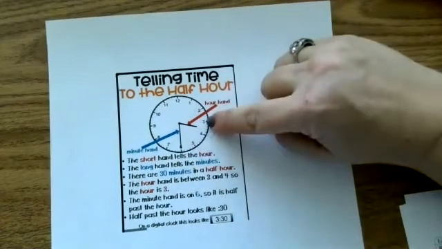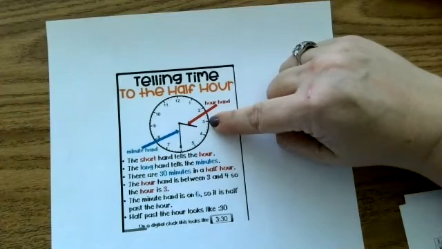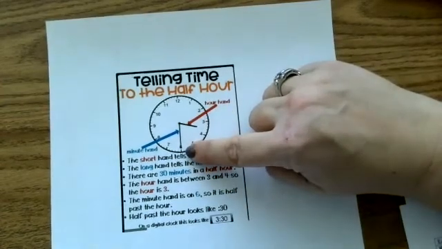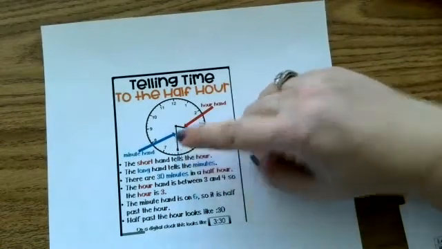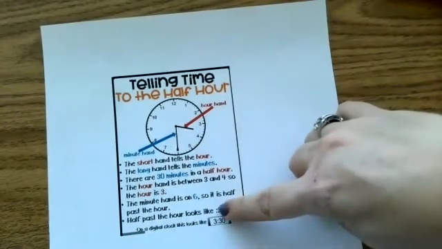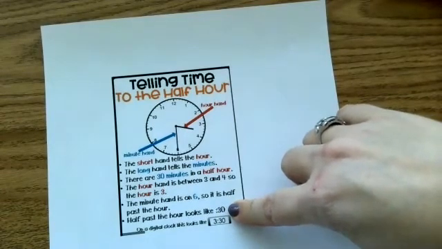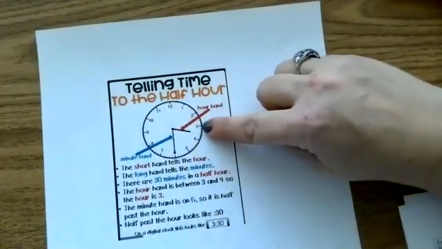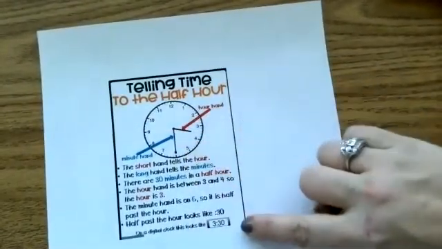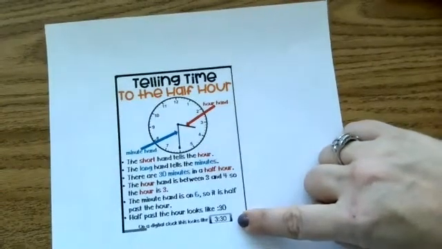The hour hand is between the 3 and the 4, so the hour is 3. The minute hand is on the 6, so it's half past the hour. Half past the hour, when we write it, looks like colon 30, because remember, there's 30 minutes in half of an hour. So this time on this clock represents 3:30, and this is how you would write it on a digital clock.